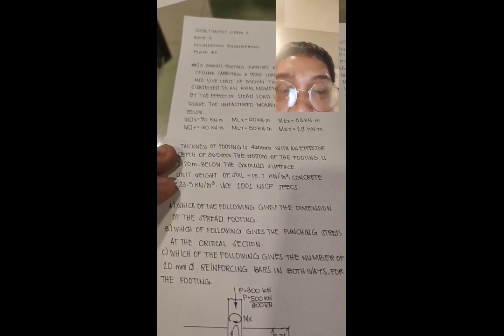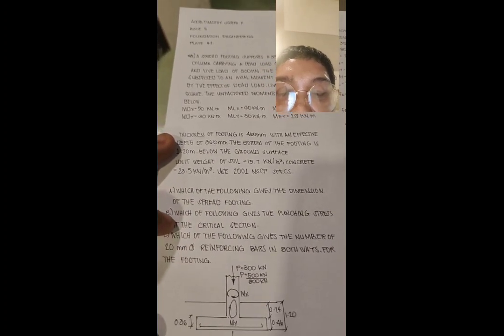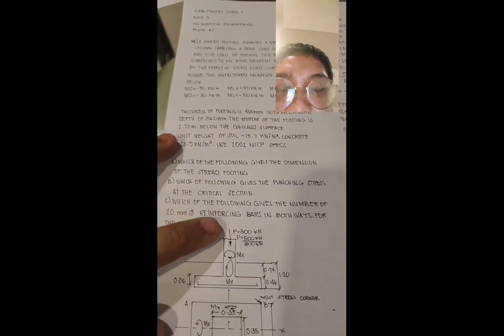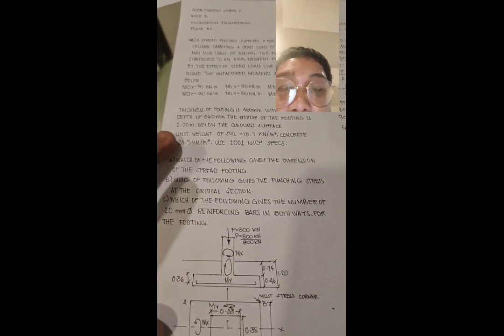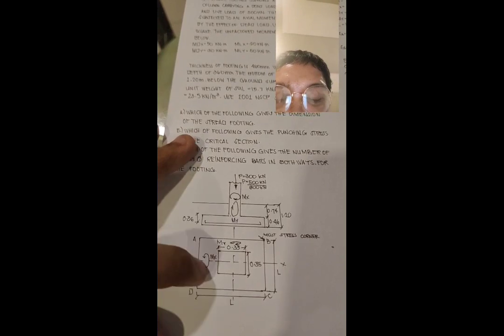A, which of the following gives the dimension of the spread footing? And B, which of the following gives the punching stress at the critical section? And lastly, which of the following gives the number of 20 mm diameter reinforcing bar in both ways for the footing? So we have here yung figure niya, ganito siya.